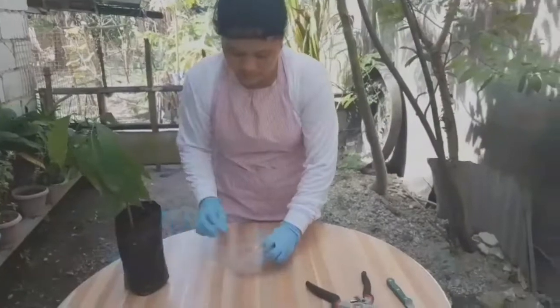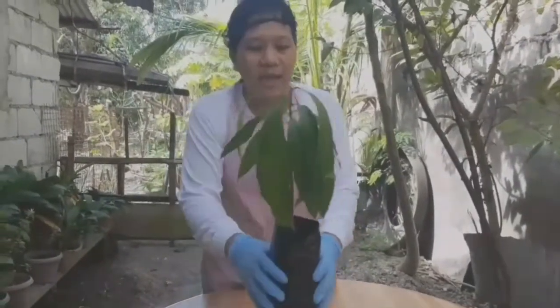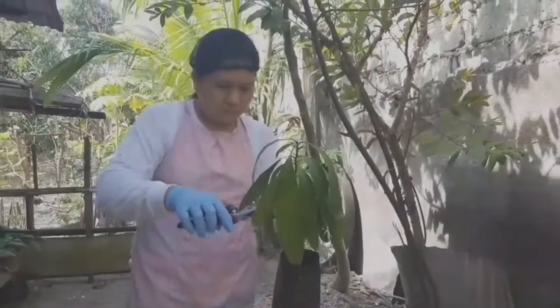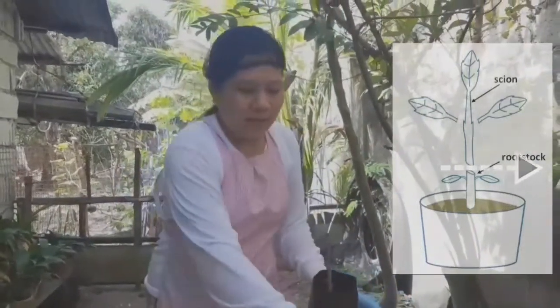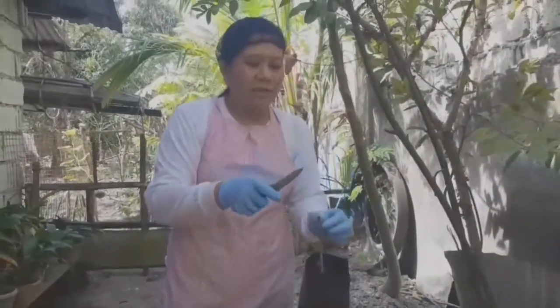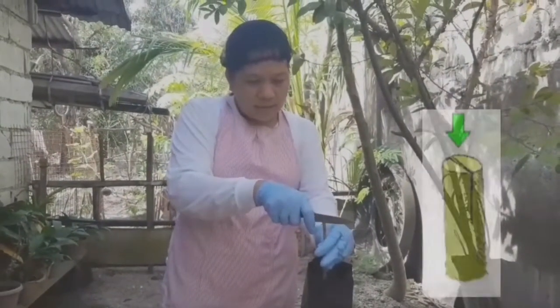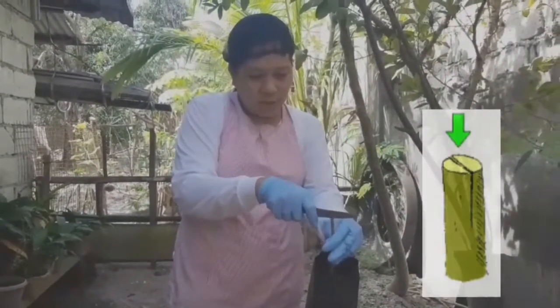The scion comes from a mango tree that is already bearing fruit. So, get the rootstock and cut like this. And then, get a grafting knife and slice like this. Slice about 2 to 3 cm in the middle of the rootstock.